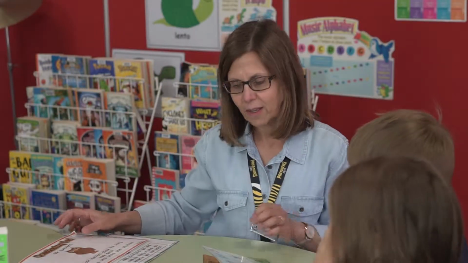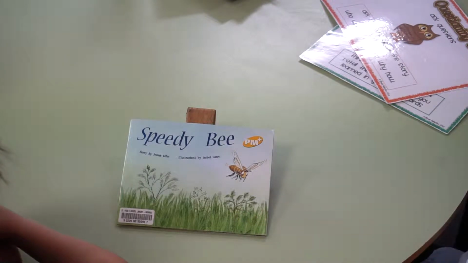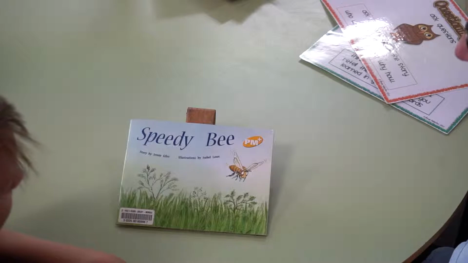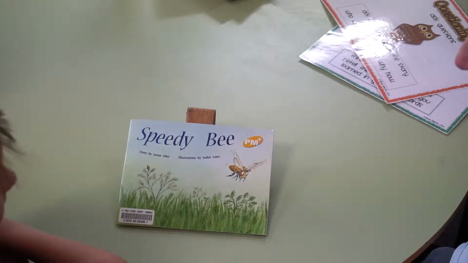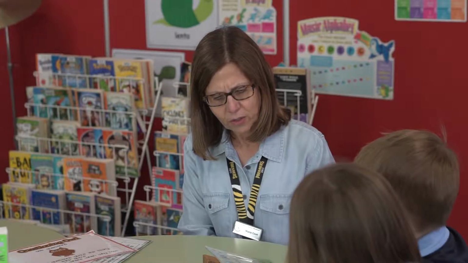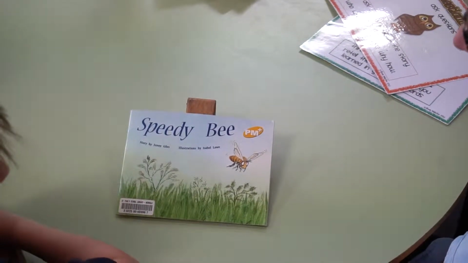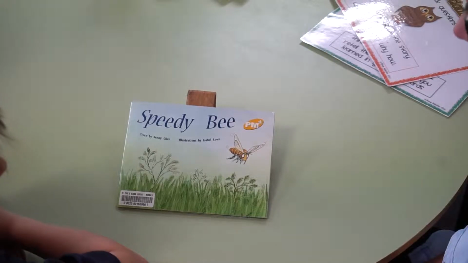Okay, so Lucas, I'm going to ask you some questions just from the front cover. What do you see on the front cover? There's a bee, and it's trying to find some flowers. How do you know that he's trying to find some flowers? Because he's looking down and he's looking hungry. Okay, as you can see from the little discussion that we've just had, Lucas is already making connections about the bee and what a bee does in a garden.